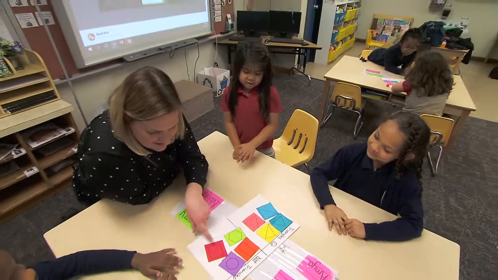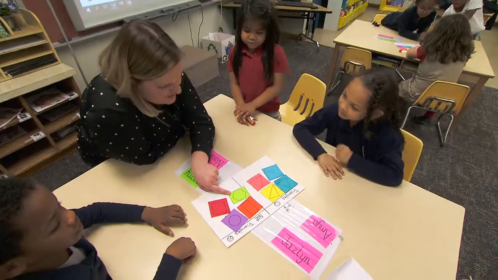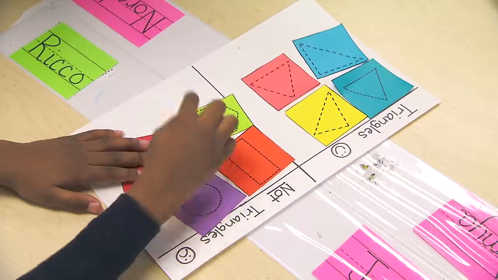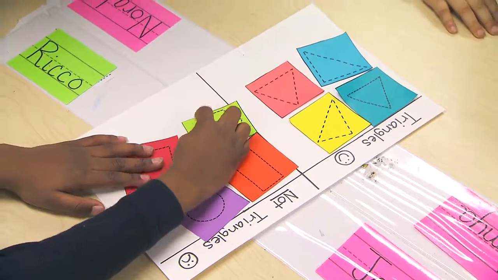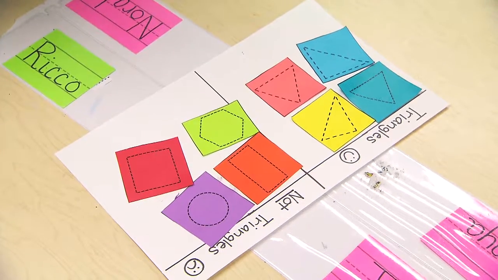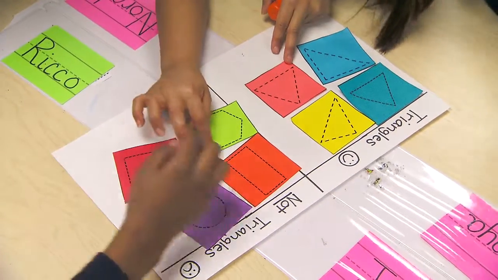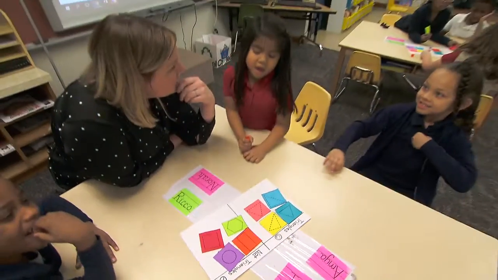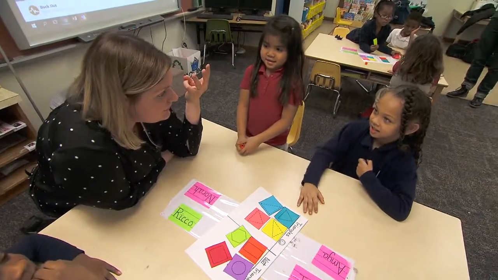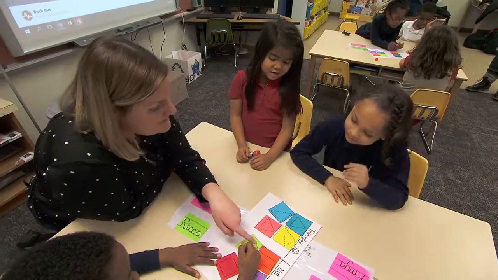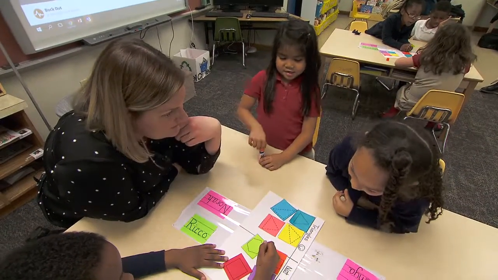I like your thinking. What about this one, though? This kind of looks like a triangle. It has some kind of pointy parts to it. But it has 1, 2, 3, 4, 5. Does that have 5? Are you sure? Count one more time. 1, 2, 3, 4, 5, 6. Does it have 3 sides and 3 corners? No. So is that why you put it under not triangles? Yes.